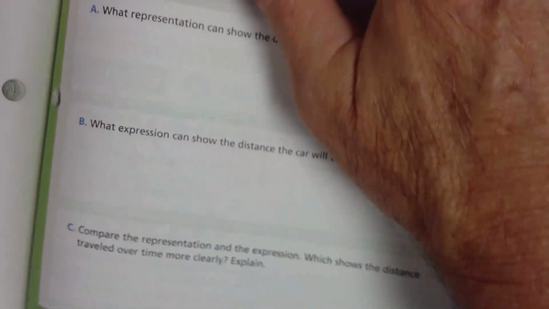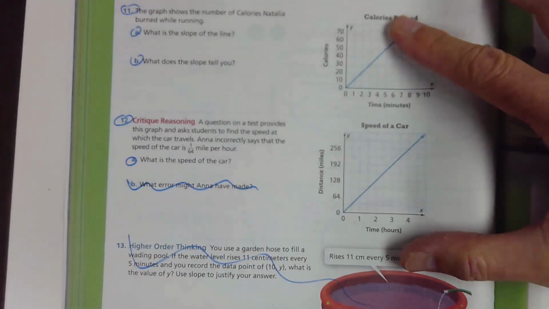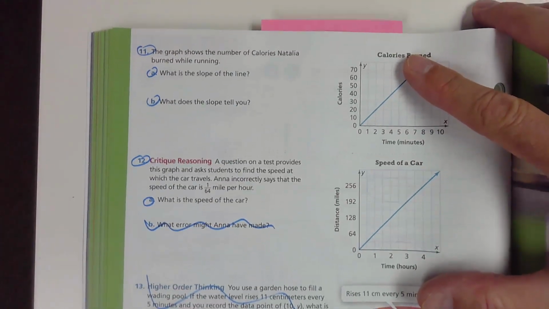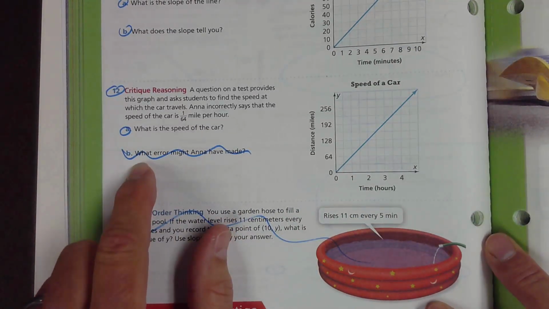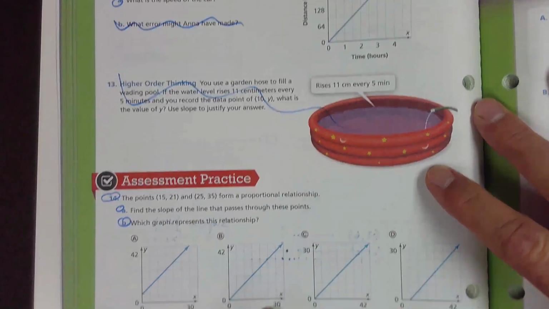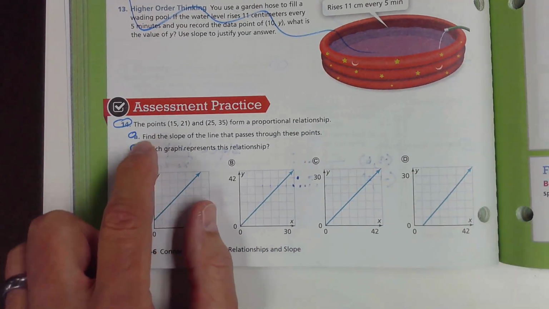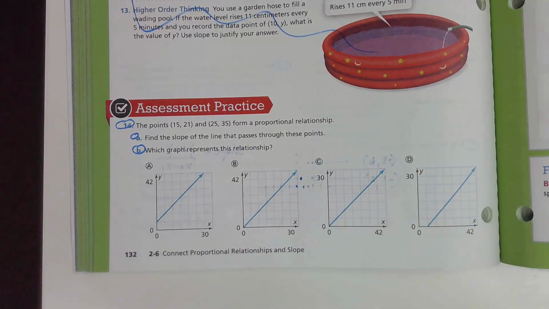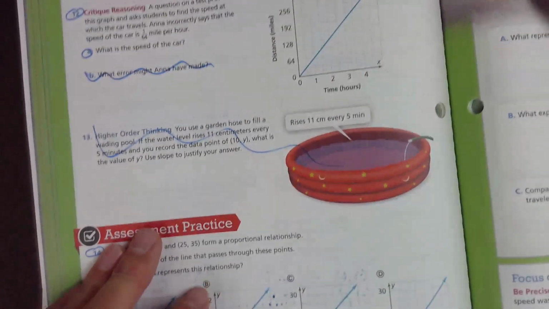131, page 132. Circle 11, I want you to do A and B. 12, circle A, scratch out B. 13, not worried about. 14, do A and B. Okay. And that's it.